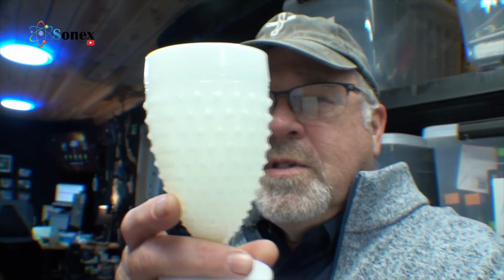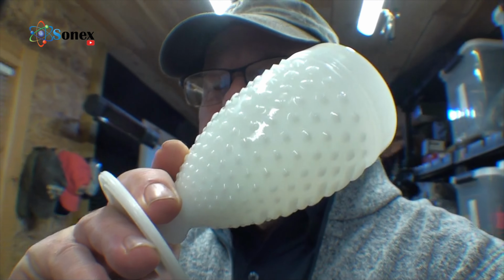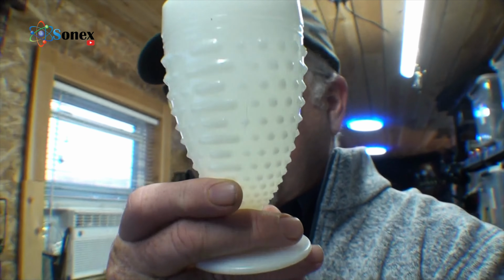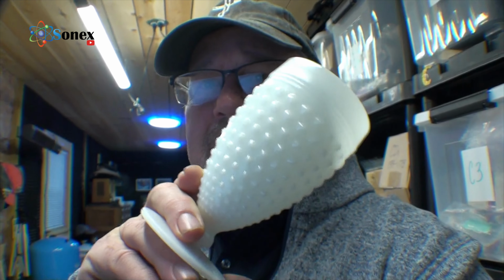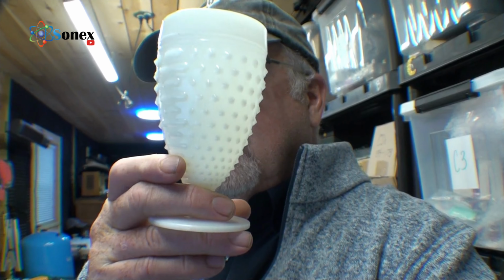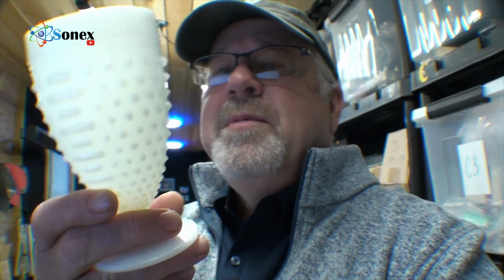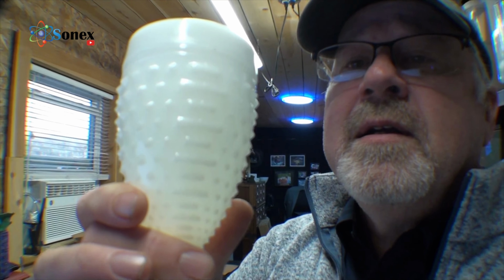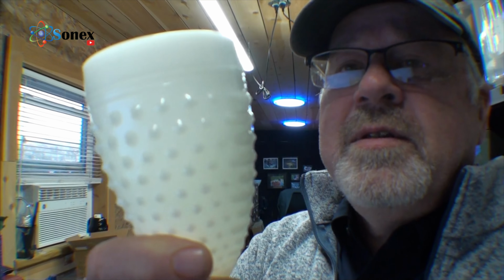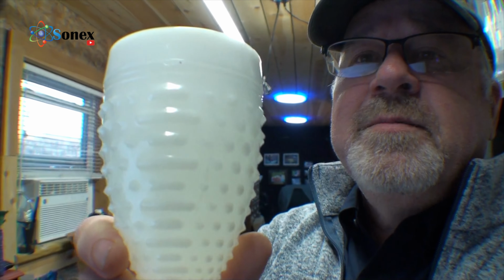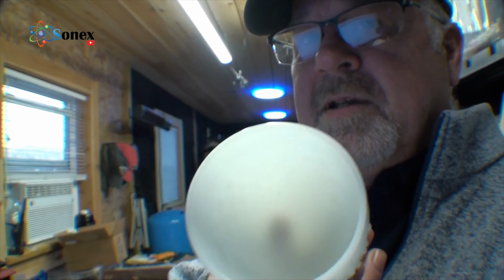So this is what sold in the store overnight. It is a vintage Anchor Hocking white milk glass pointed dot dash hobnail. And if you see, there's a dot dash. I don't know if you can see it or not, but right there, dots, which are the hobnails. And then there's some dashes right there. Pretty cool little goblet. That's going to go out in today's mail.